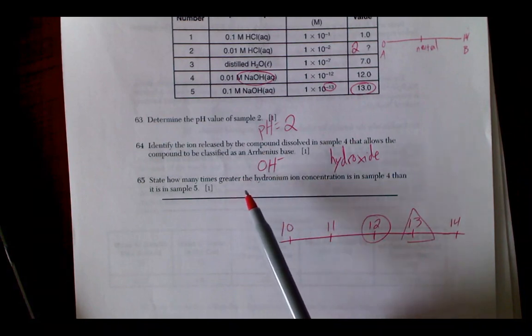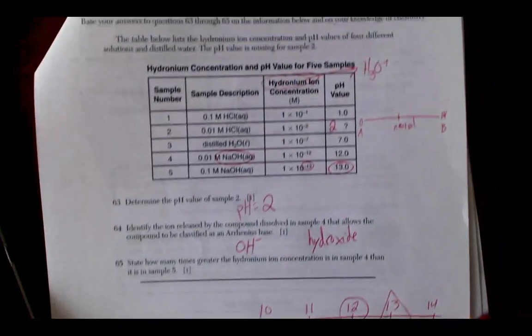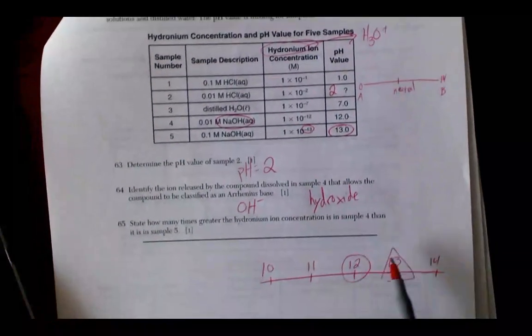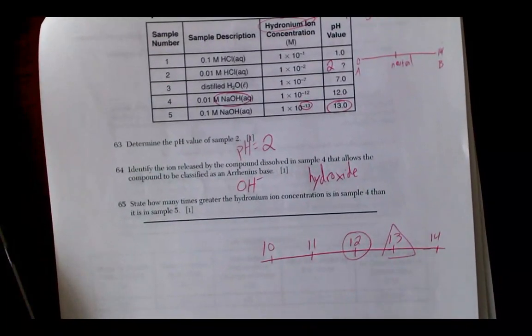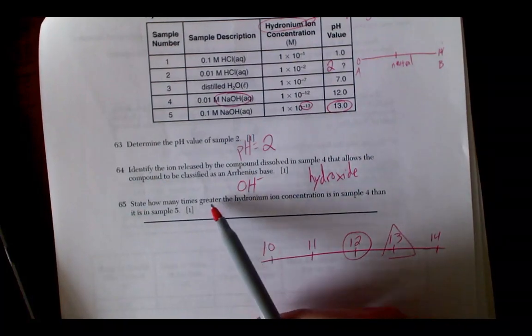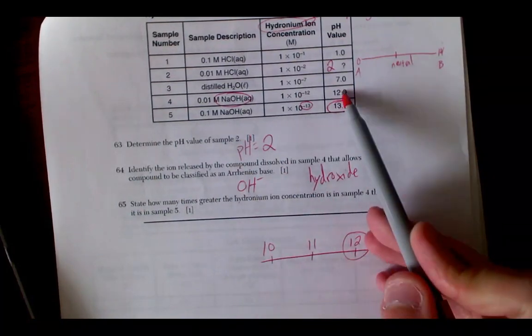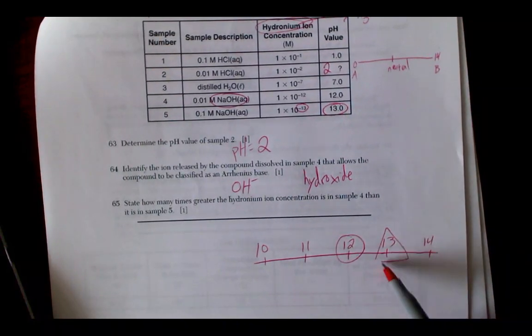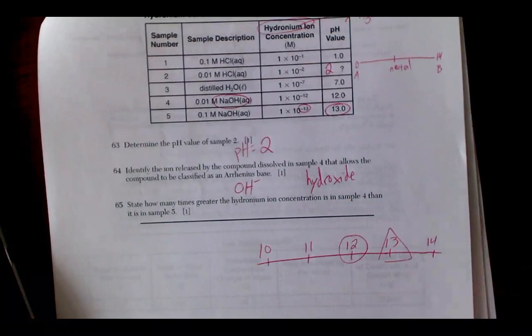How many times greater is hydronium ion concentration? We know hydronium ion is the one that acids give off, so the lower a number is, the more to the left it is on the pH scale, it should have a greater concentration, and it does tell us how much greater is hydronium in pH 12 than 13. So this number here is going to have more hydronium than something with a pH of this number here. You just got to remember how this works.